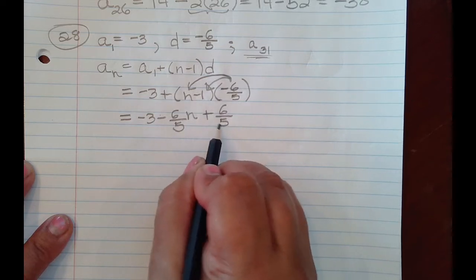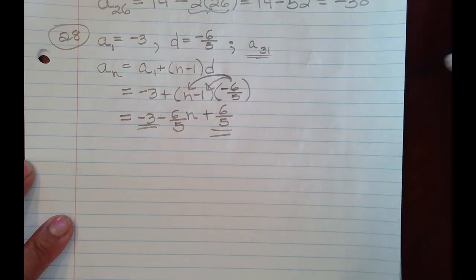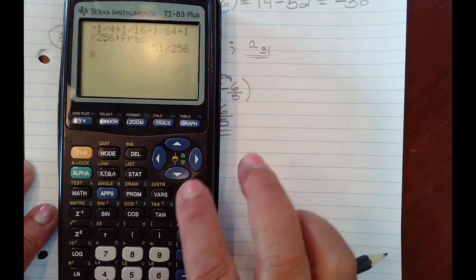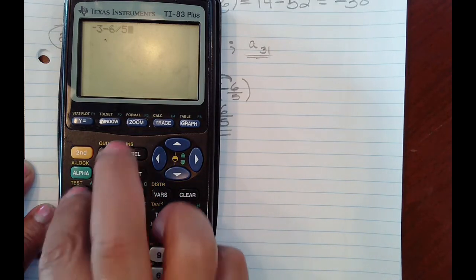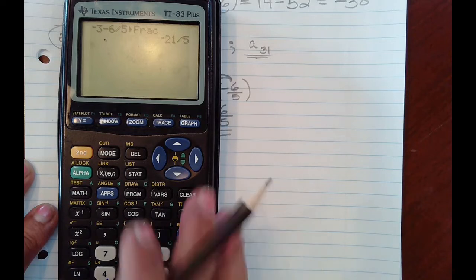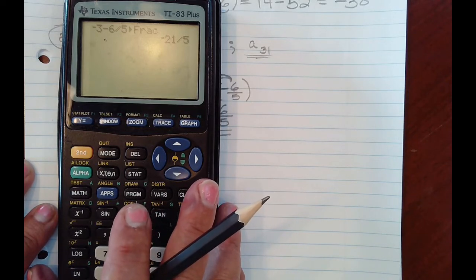So you can put that in your calculator. You can add this to this and have your calculator simplify it. So it'll be -3 minus 6 divided by 5. And instead of hitting enter, hit math, enter, enter. And that's -21 over 5.